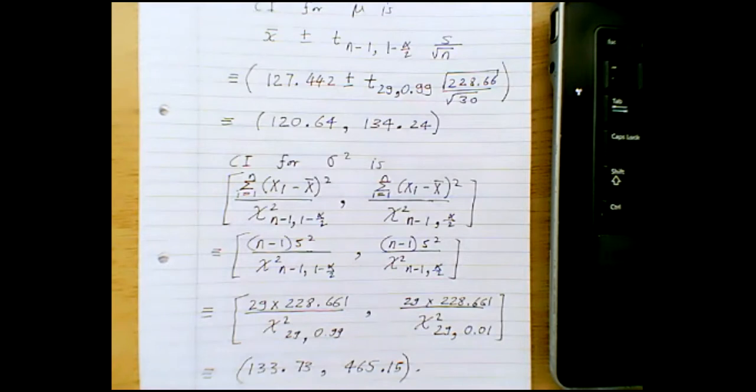Sir, I see from the table for t distribution, we don't have 29. We have 30. We take the value of 30. In that case, you can approximate the one with the 30. Yes, ma'am. Thank you.